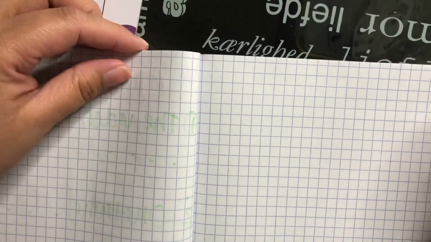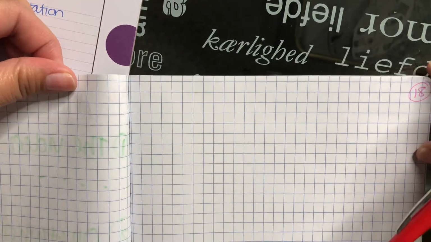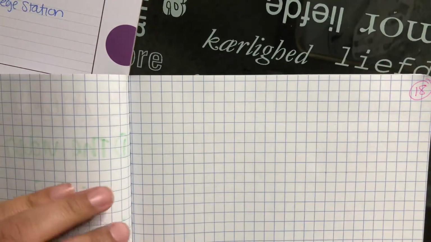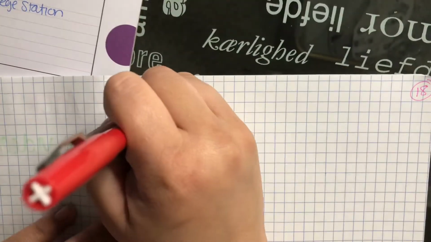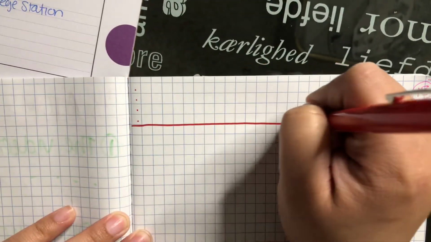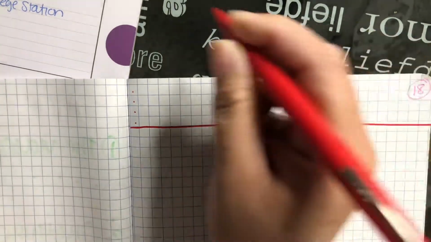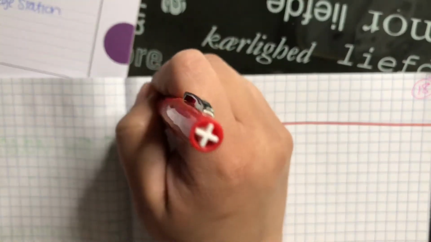And again, I am on page 18. So our title is going to be APE Man.